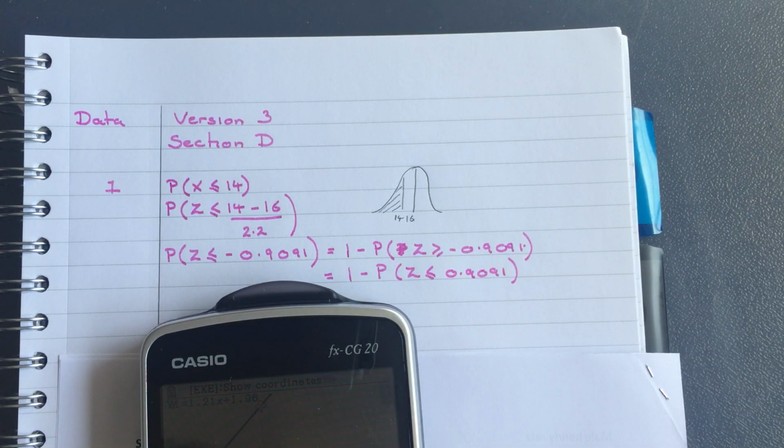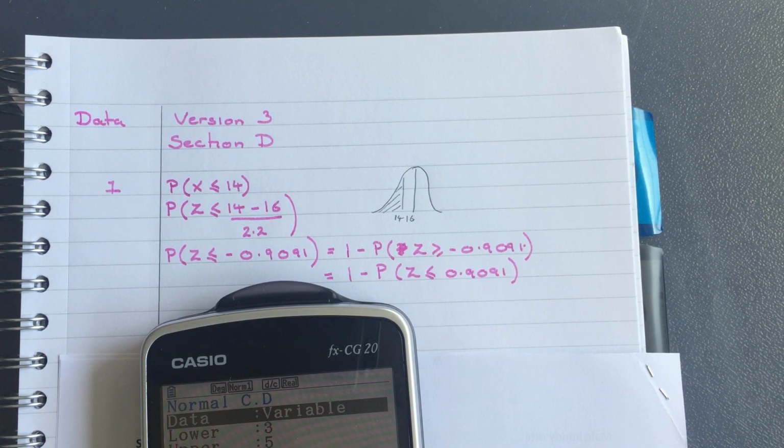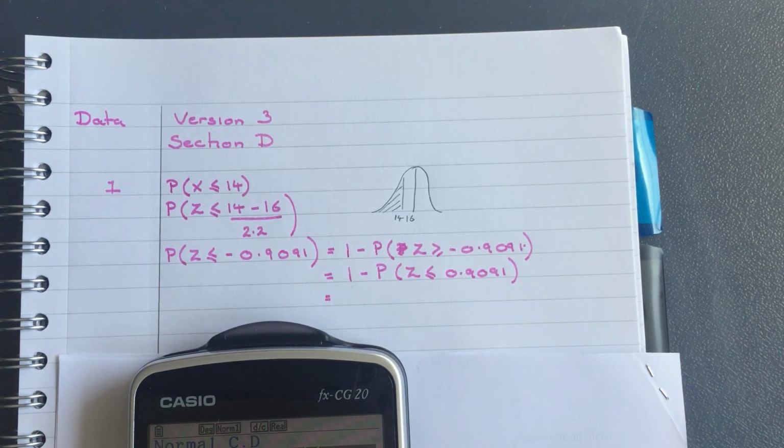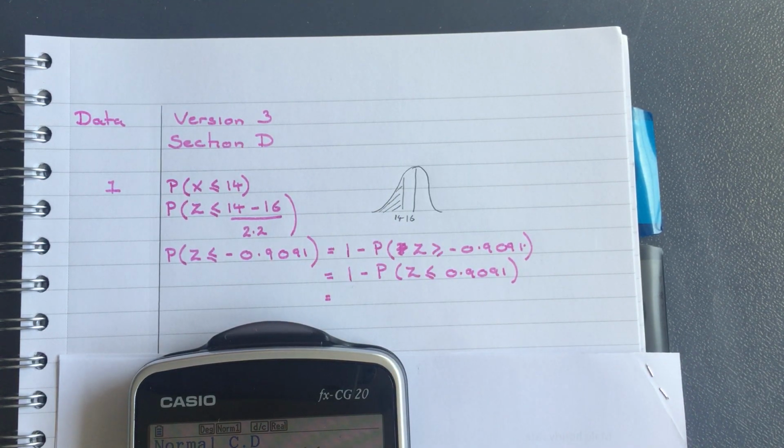If you're doing this on a calculator, you want to be in distribution, normal, and enter the information that we know. From our original picture, we know the upper bound, we do not know the lower, so put in 14. Given that we're looking at the weights of cats, our lower bound can be 0.